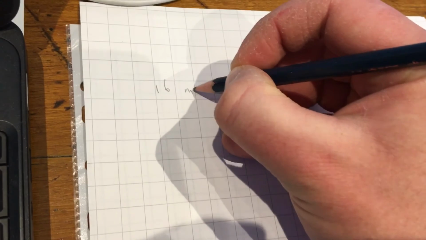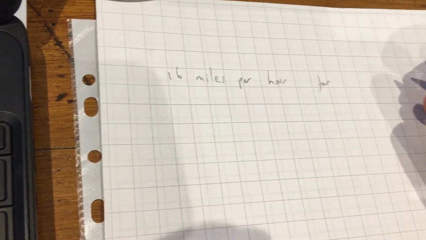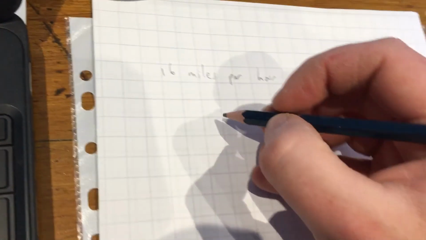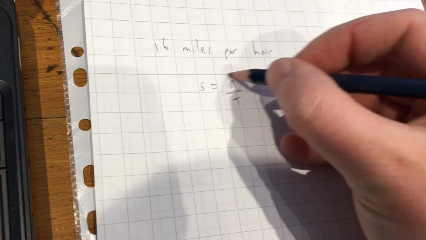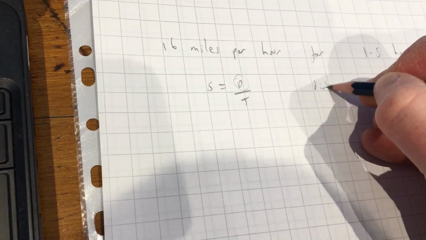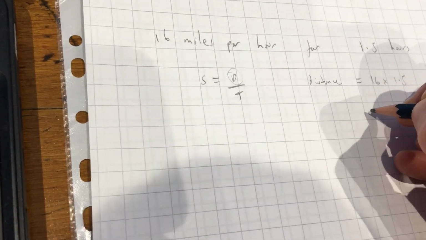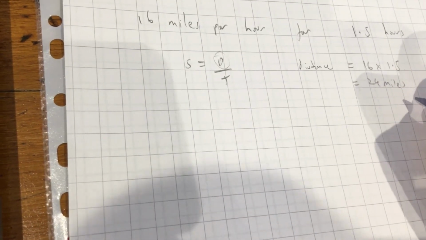Let's just have a think about that. So she's going 16 miles per hour for 90 minutes. Now, 90 minutes is 1.5 hours. So using our speed distance time, speed equals distance over time, which means if we're trying to work out the distance, we're going to do speed times time. So distance travelled during this time is equal to 16 times 1.5. 16 times 1.5 turns out to be 24, so we're talking about miles. So she goes 24 miles.